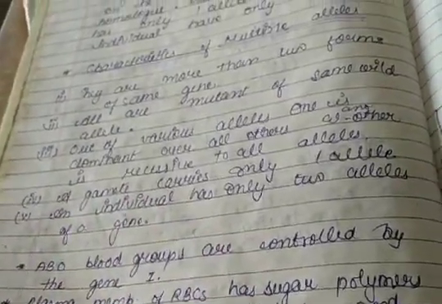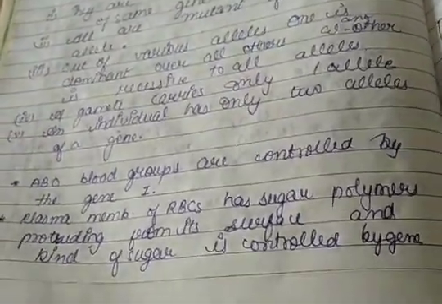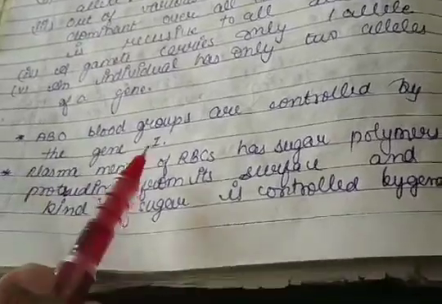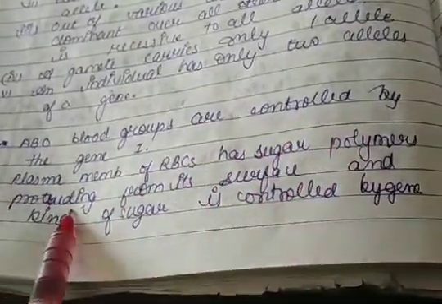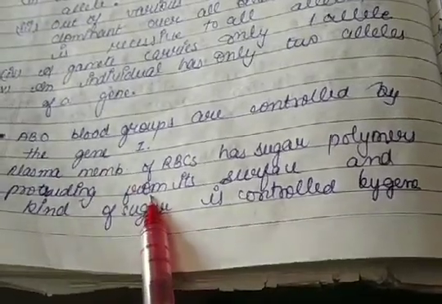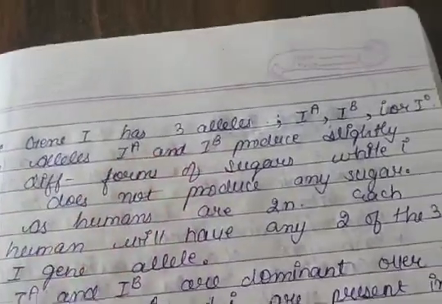A very good example of multiple allelism is the ABO blood group in human beings, which is controlled by the gene capital I. The plasma membrane of RBCs has sugar polymers projecting from its surface, and the kind of sugar is controlled by the gene.